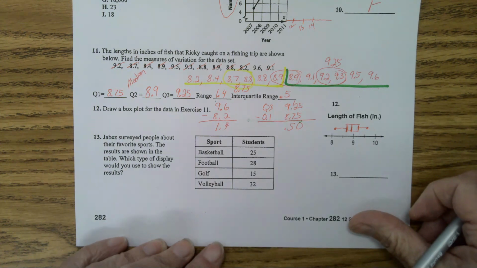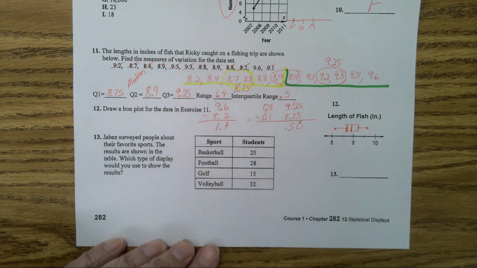Okay. Now in the last problem, it says which type of display would you use to show this result?